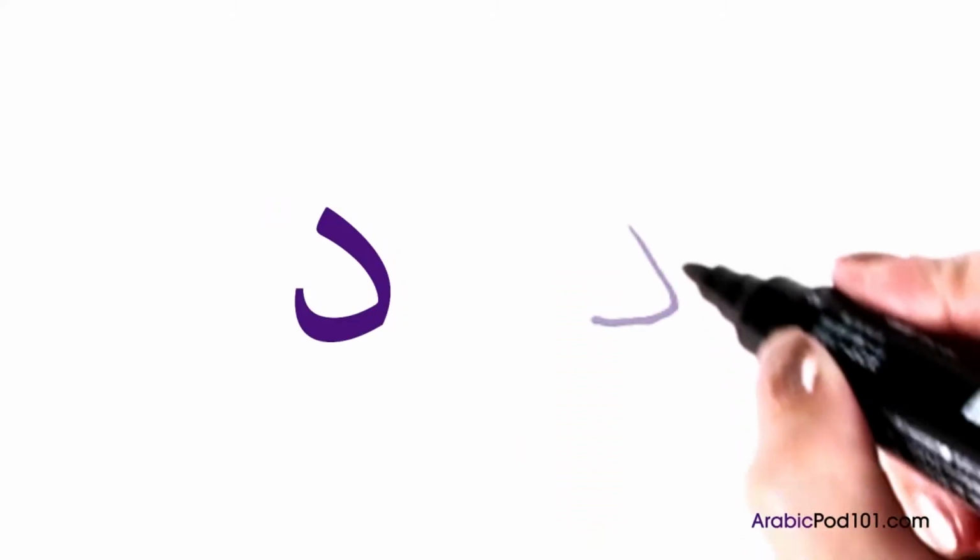Ready? Let's go! Our first letter is Dal. It's just like the English D. Very easy to pronounce and easy to write as well. Here's the isolated form. Dal. It's a single stroke. You start from the top and then form a right angle. And that's it. Done. Just like the Alif we learned, the initial form of this letter is just like its isolated form, and the medial form is like the final form. Now we'll write it. Dal.